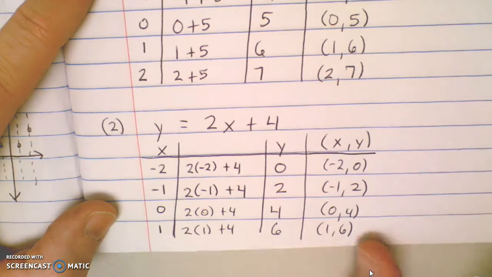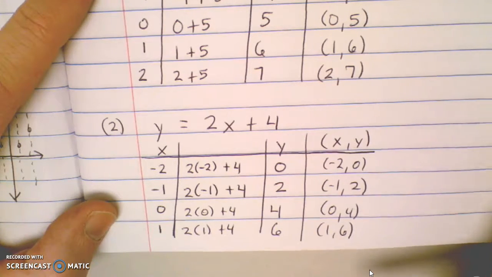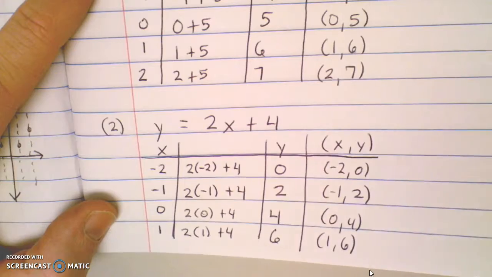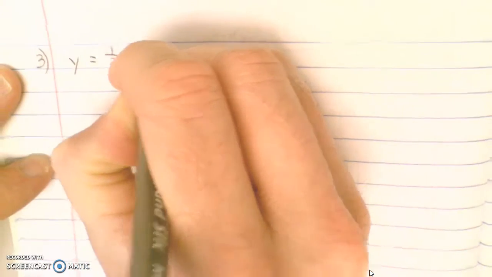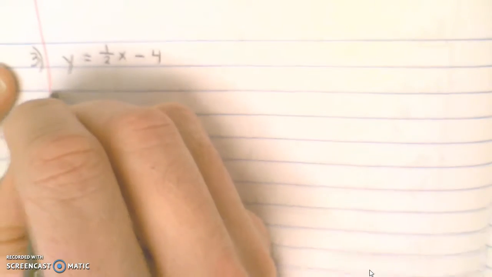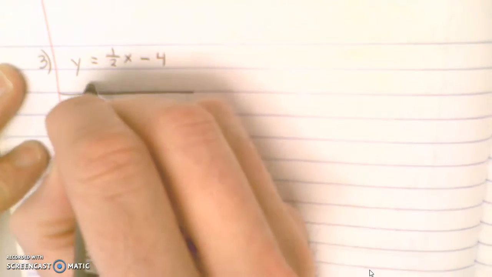Let's look at 2 more examples, and then you should be ready to go on your own with the practice problems in class. All right, so number 3. Let's say this time I gave you one with a fraction. So y equals 1/2 x minus 4. So we'll make our same table.